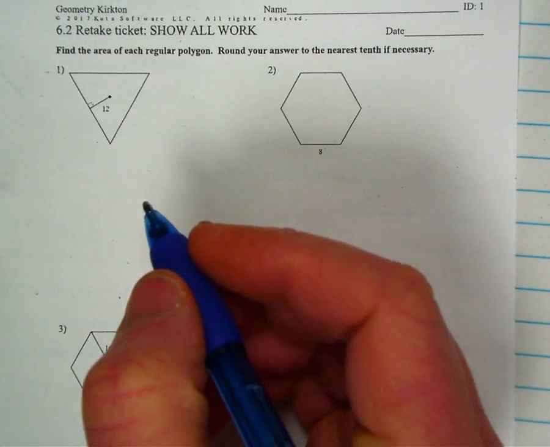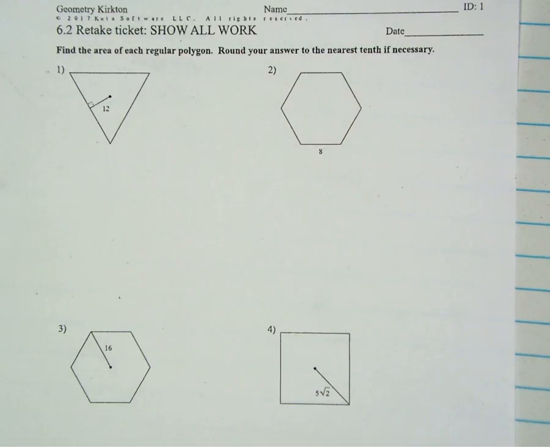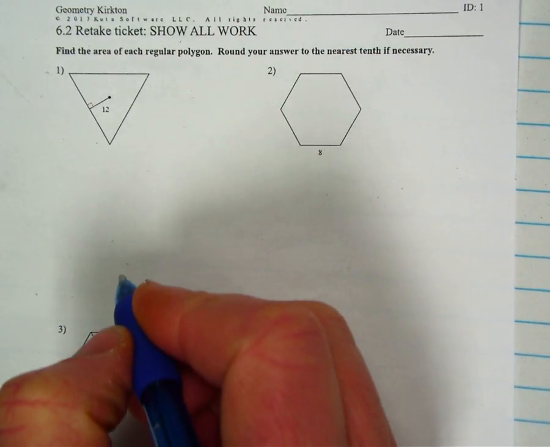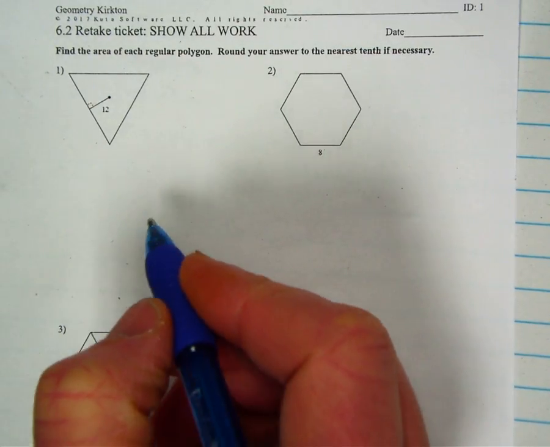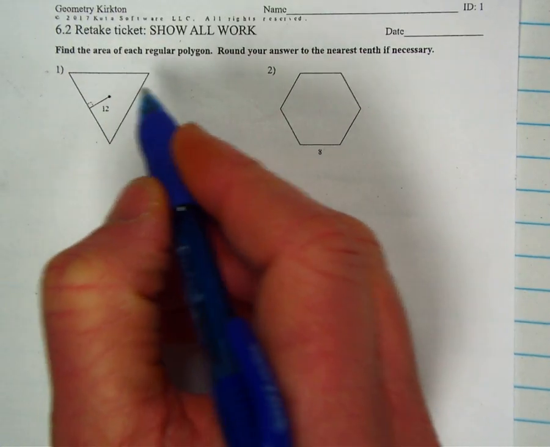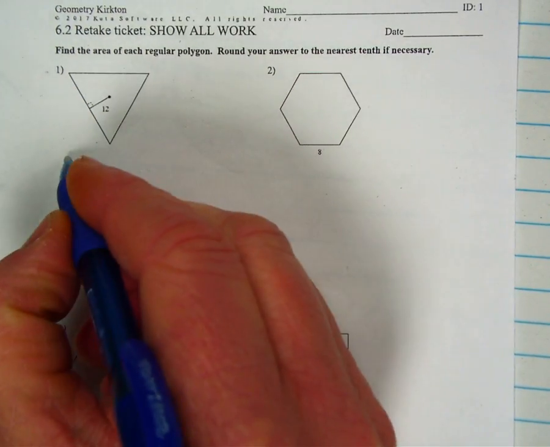This is the ticket for you to retake 6.2, and I want to go through the examples. There's a video that has no volume, so I'm going to redo it. So we're finding the area of each polygon.